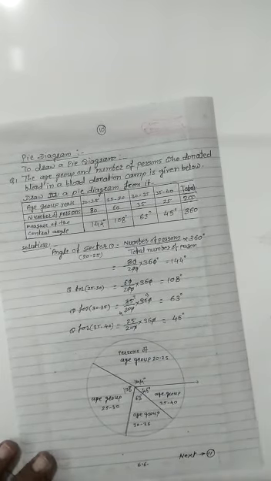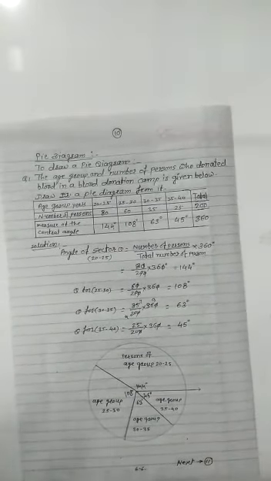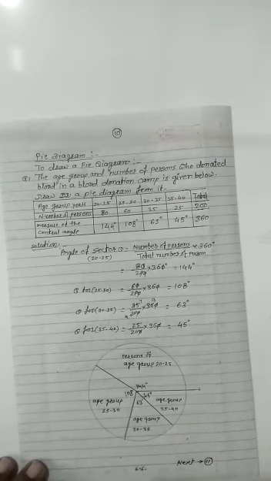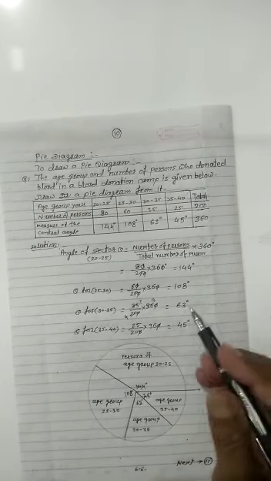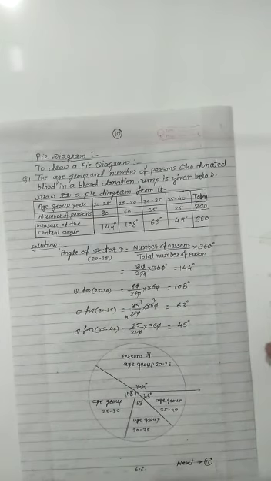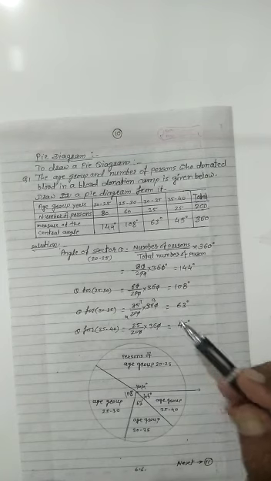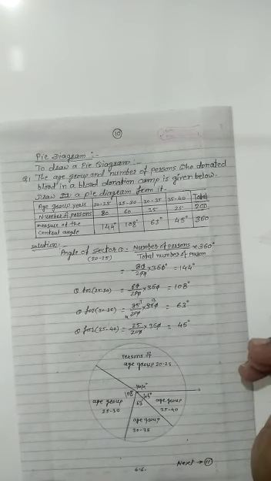In this way we draw the pie diagram. The examples are taken from practice set 6.6. There are also more examples. See the examples and complete the practice set 6.6.